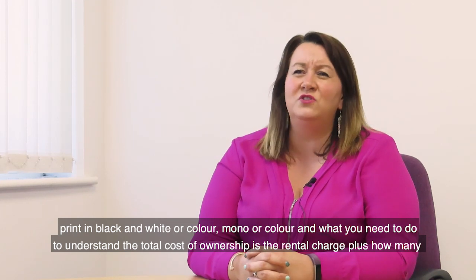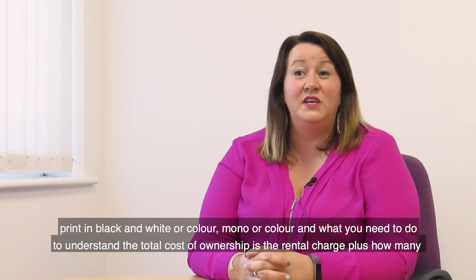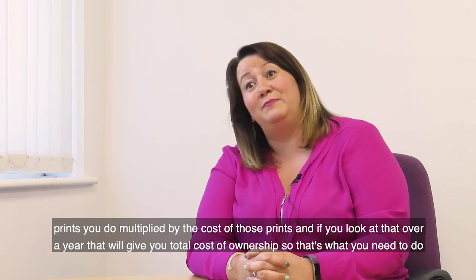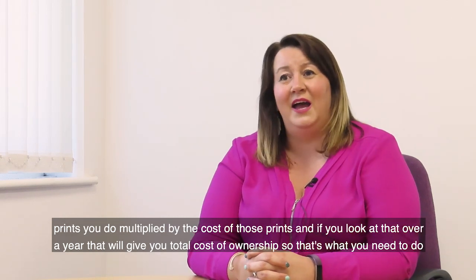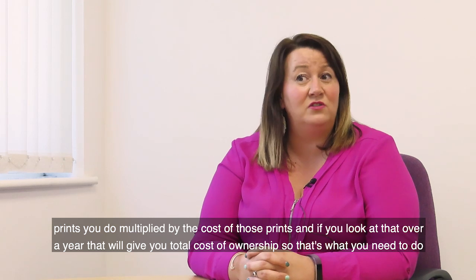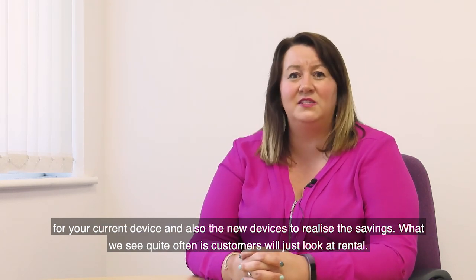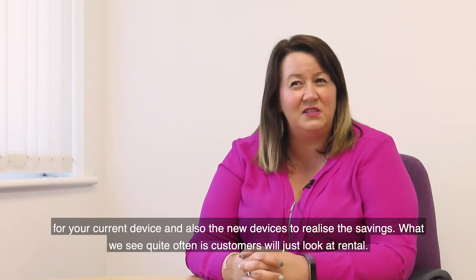And what you need to do to understand the total cost of ownership is the rental charge plus how many prints you do multiplied by the cost of those prints. And if you look at that over a year, that'll give you your total cost of ownership. So that's what you need to do for your current device and also the new devices to realise the savings.